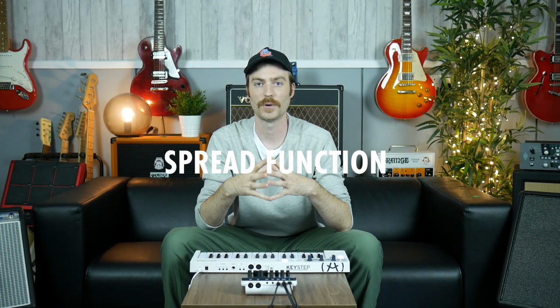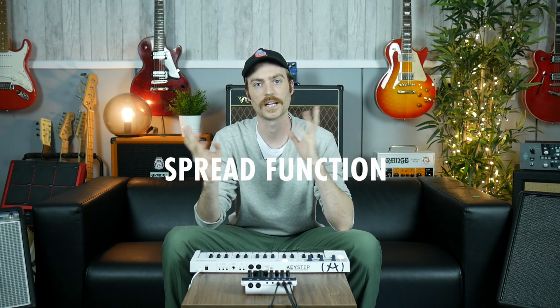Number 2 for me would be the spread function. Spread on synthesizers is how you get a bit of detune. It's used a lot in bass patches. It's a really integral part of any synthesizer. A lot of them will have spread as well as independent detune of the oscillators.